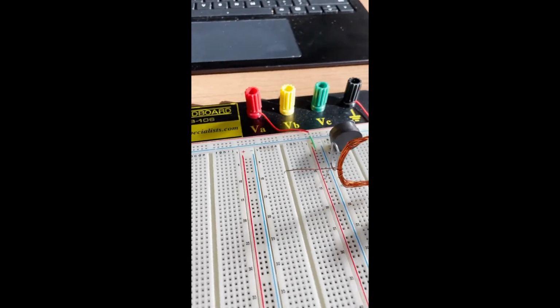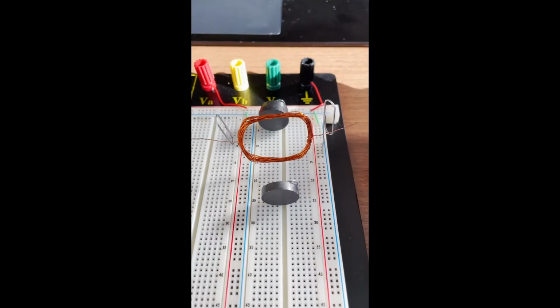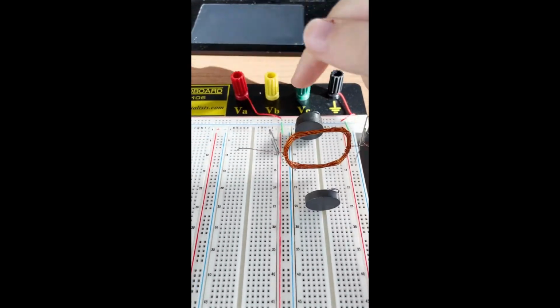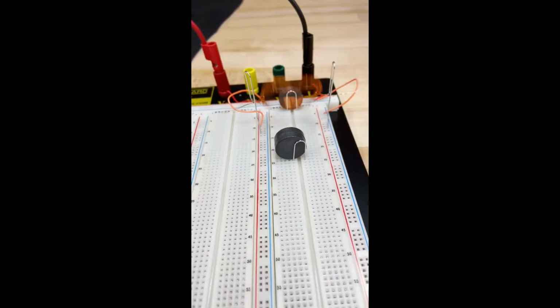Here's an example of a DC motor. It consists of a copper wire covered in insulation, which is called magnet wire, two magnets, and a voltage source that causes the current to flow through it. Here's an example of what the motor looks like turned on.